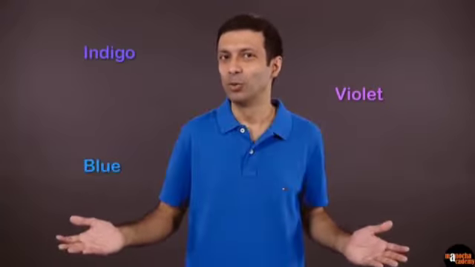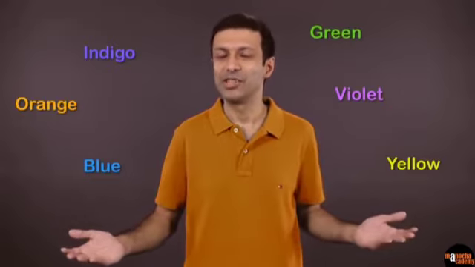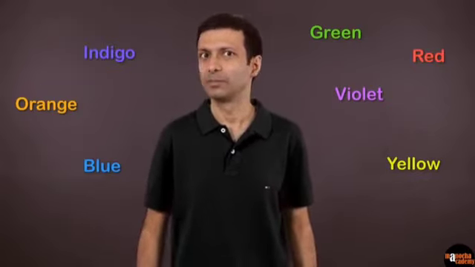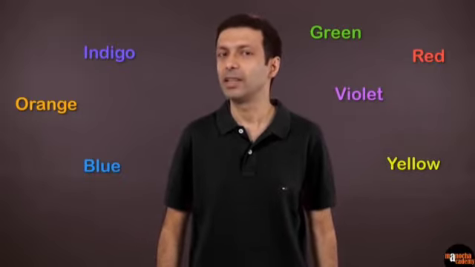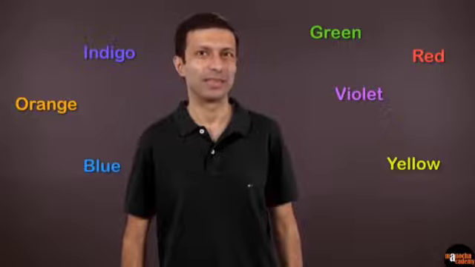As we learnt, white light is made of 7 different colors: violet, indigo, blue, green, yellow, orange and red. This band of 7 colors is known as spectrum, and the splitting of white light into its constituent colors is known as dispersion of light.